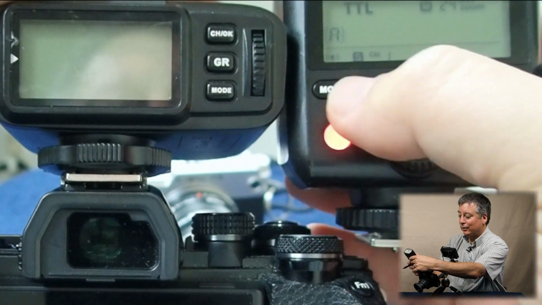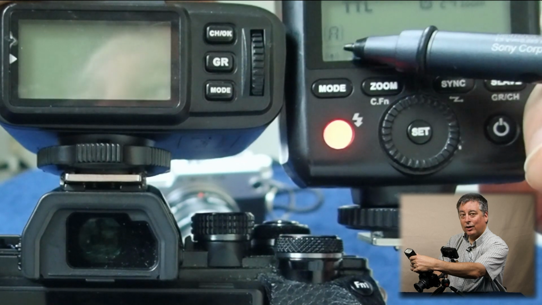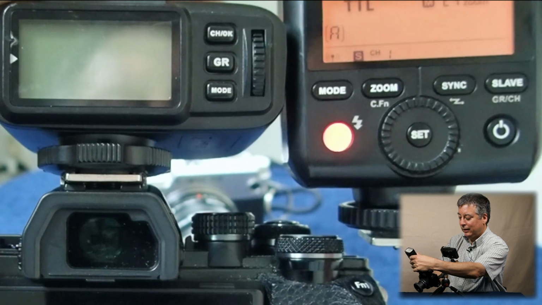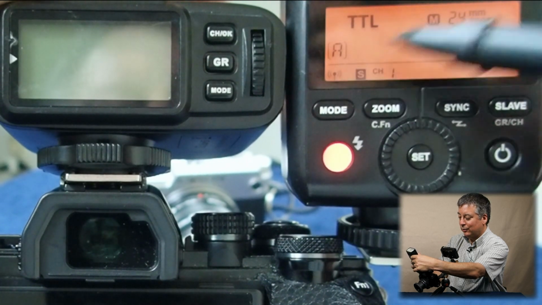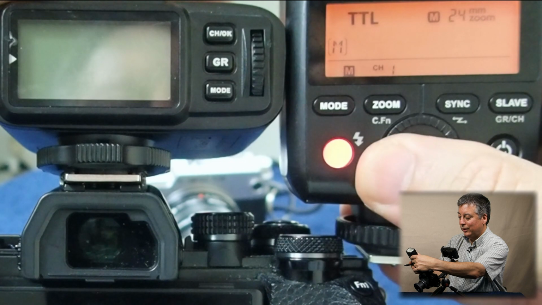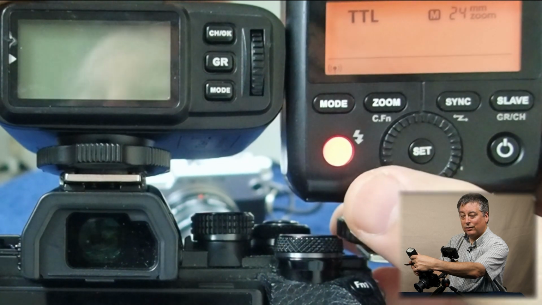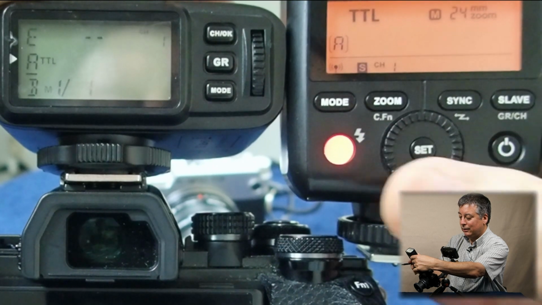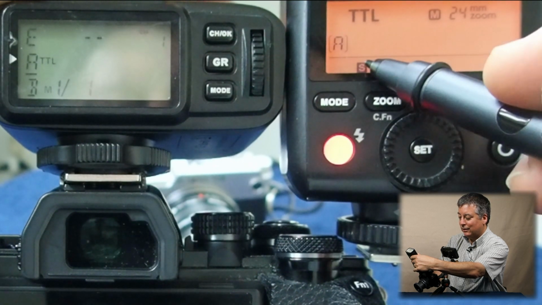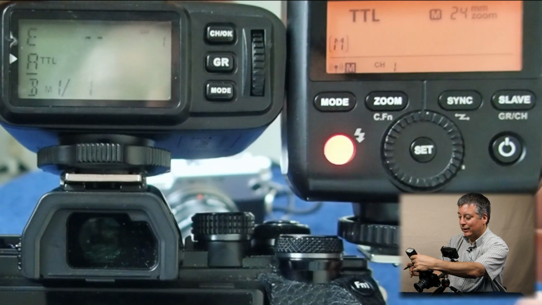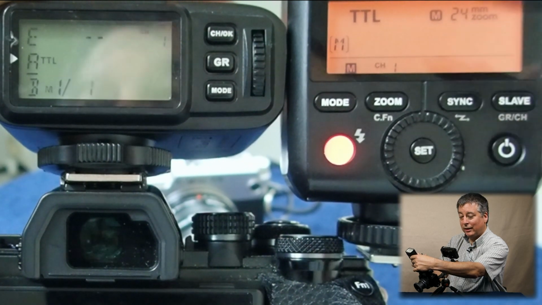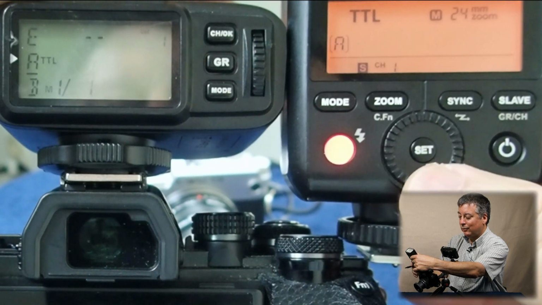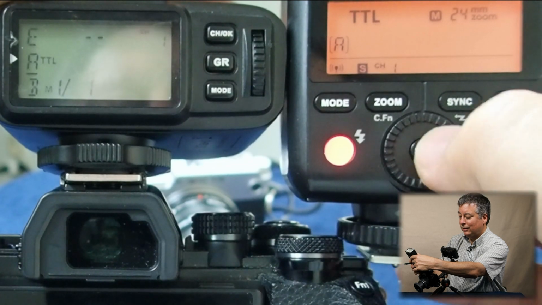So if I want to turn the radio on and off, I just hold the sync button for 2 seconds and the antenna will start blinking, and then all I have to do is rotate the wheel. So now the radio trigger is off because there's no icons next to the radio antenna. And if I turn the wheel again, it's in slave mode channel 1. If I turn the wheel again, it's in master mode channel 1, and that's not what we want. So we want to be in slave mode, so we're going to rotate the wheel until we get to that, and just click the set button.